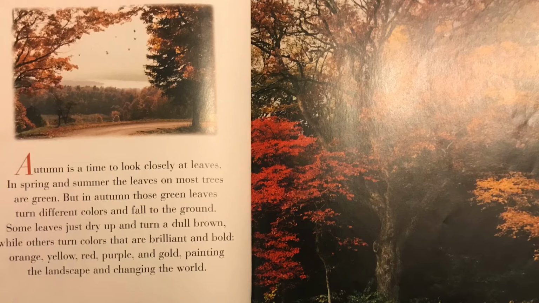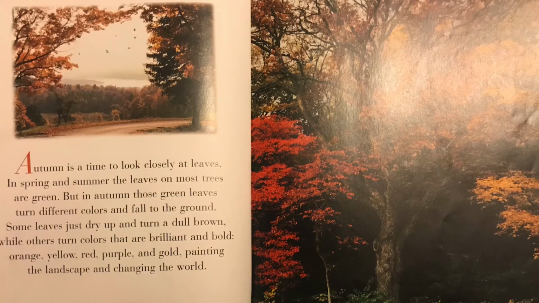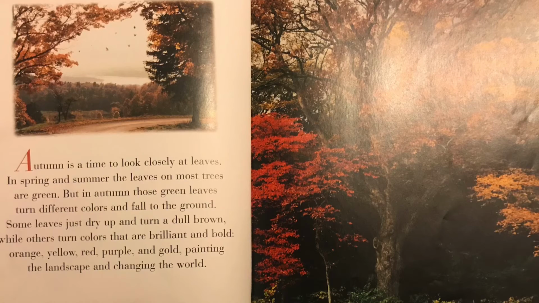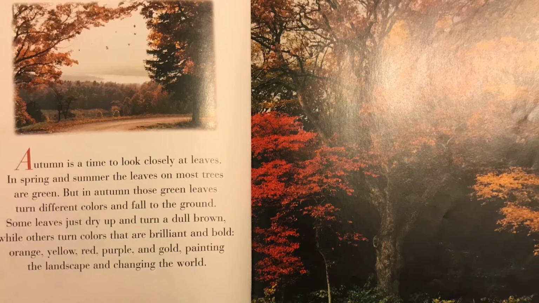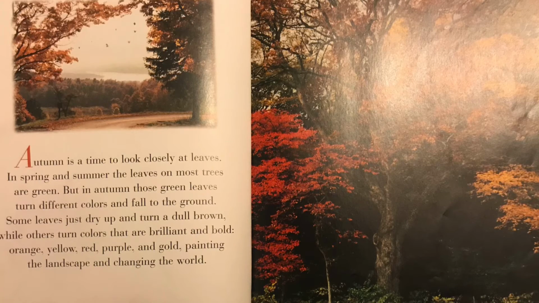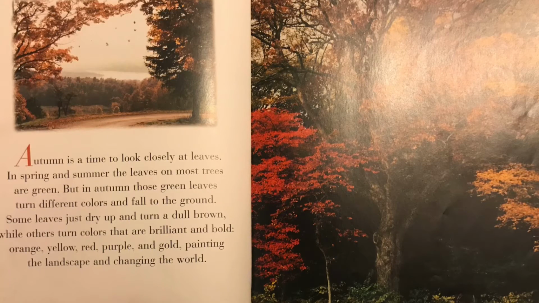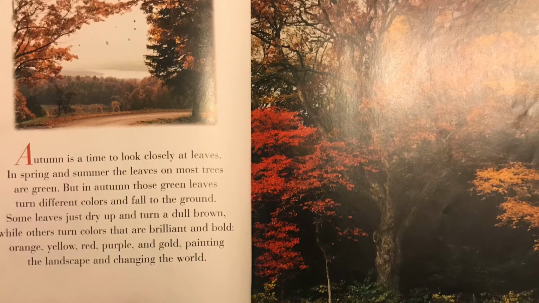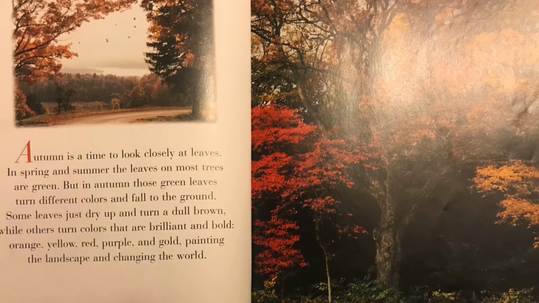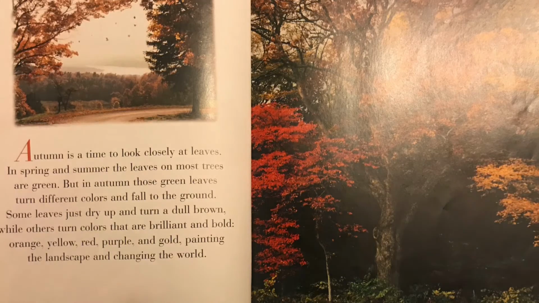Autumn is a time to look closely at leaves. In spring and summer, the leaves on most trees are green, but in autumn, those green leaves turn different colors and fall to the ground. Some leaves just dry up and turn dull brown, while others turn colors that are brilliant and bold: orange, yellow, red, purple, and gold, painting the landscape and changing world.